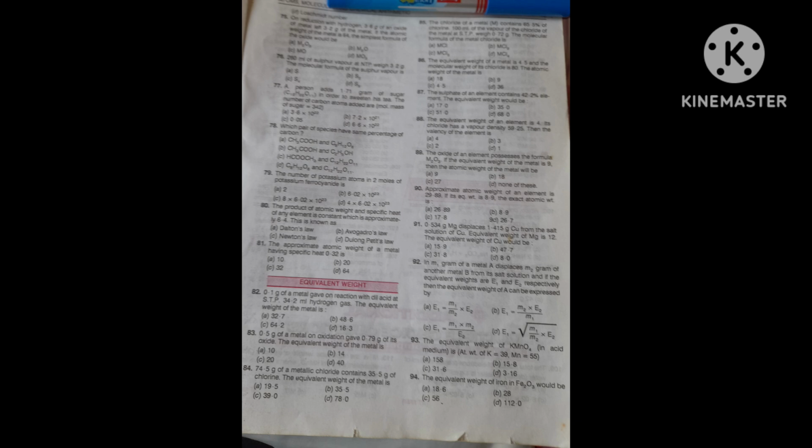Weight of element 1 divided by weight of element 2 is equal to equivalent weight of element 1 divided by equivalent weight of element 2. Means m1 divided by m2 is equal to E1 upon E2. Then you have to calculate E1. By cross multiplication, option A will come.